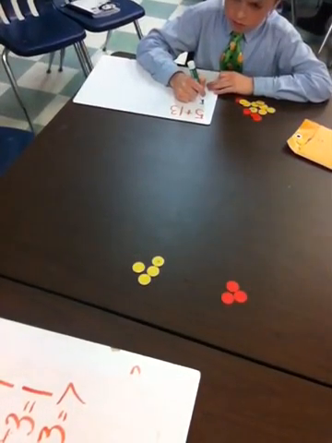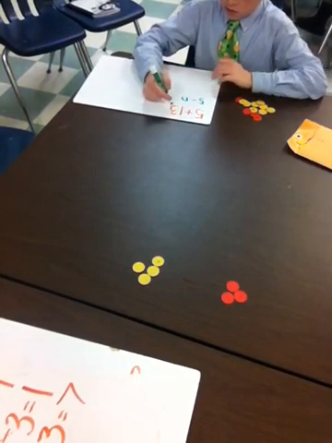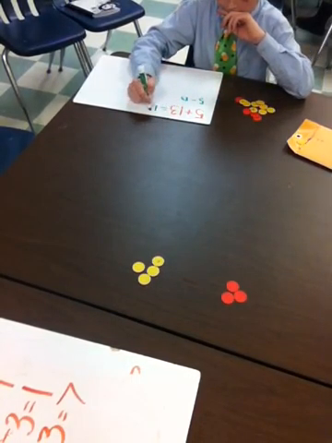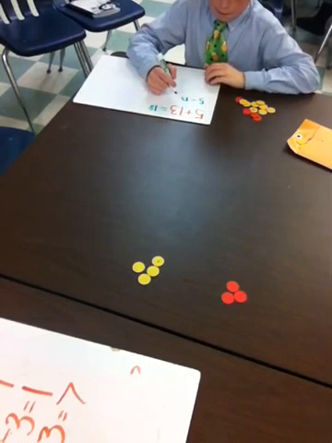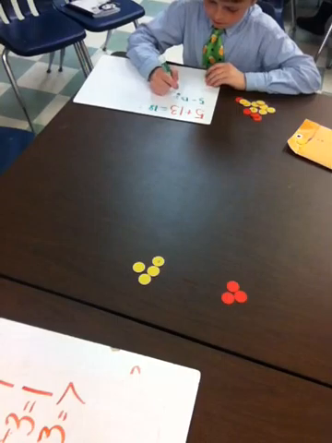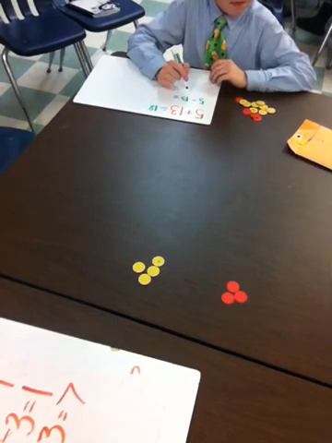I'll come to you guys. What we're going to do is go around and then we're going to switch and look at everybody's boards, and then you're going to put some examples in your notebook.